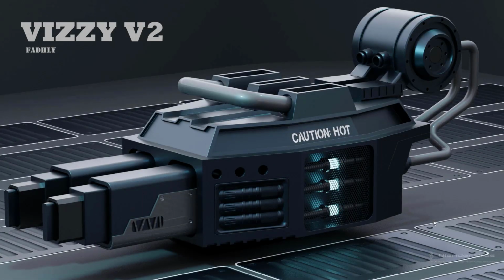So this submission is by Fadhly. He did this little turret thing, and right off the bat I want to say this is a really nice render. I do have a few critiques I want to give out, and you can take it for what it's worth, but I do want to say off the bat, you did a really nice job here.